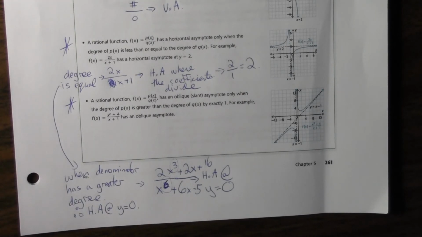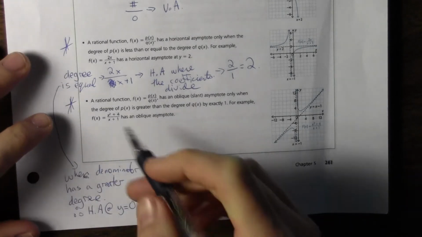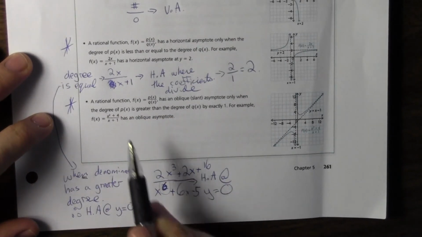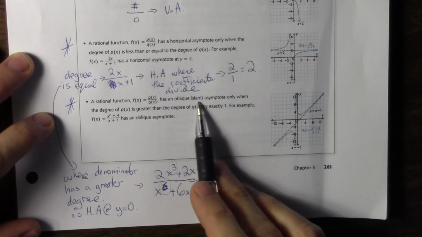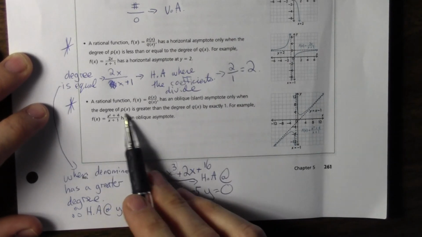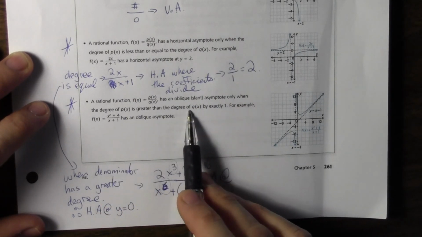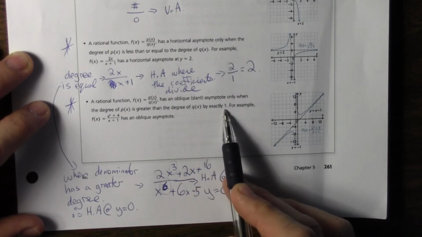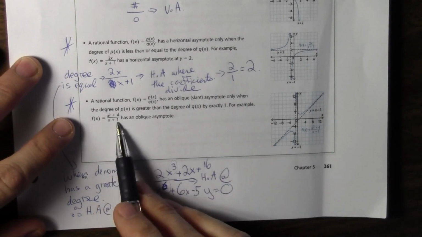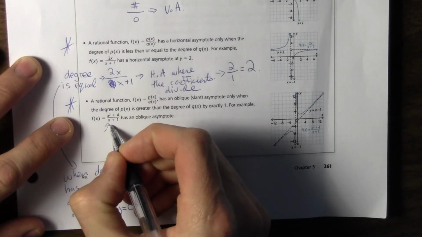You had mentioned we don't need to know when the degree is greater on top. We don't need to know that yet. You need to know the last one, it's right here, and we're going to talk about that now. We have an oblique, a slant asymptote, only when the degree of p is greater than q by exactly 1. So for example, when we have this scenario.